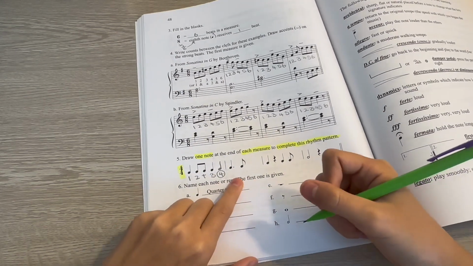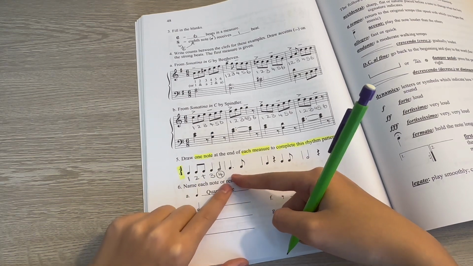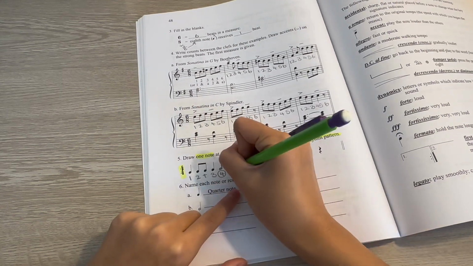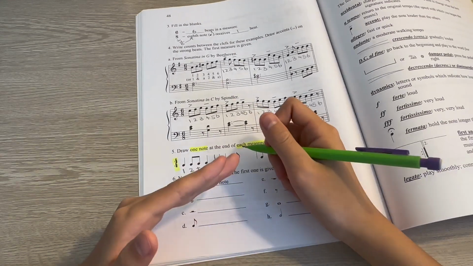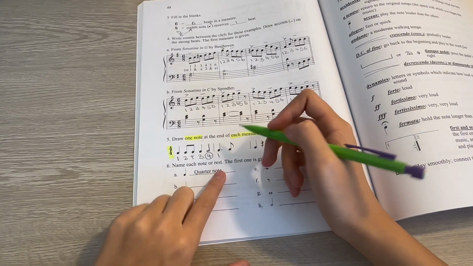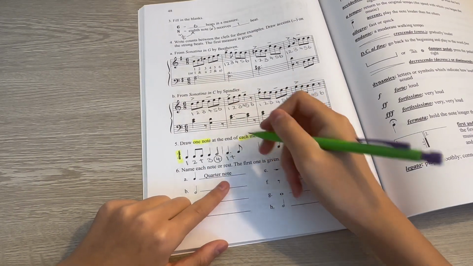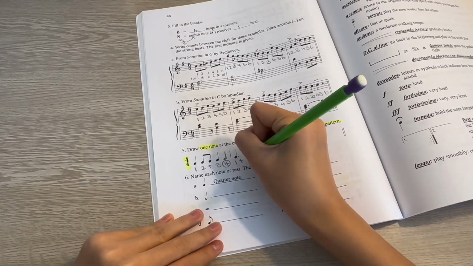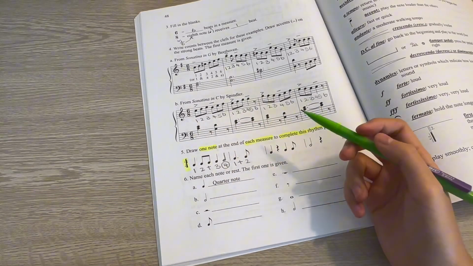Okay, now this is a dotted quarter note. So a dotted quarter note means it is 1 beat, plus half of 1 beat. Wait, not 1.5, it's half, sorry. So it's 1 and a half. So that together is 1.5. But then we have this one, which is also just half. So this is 1 and 2. So we're missing another 2 beats plus another half.